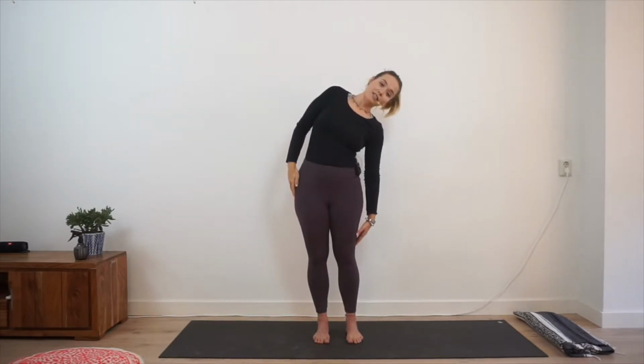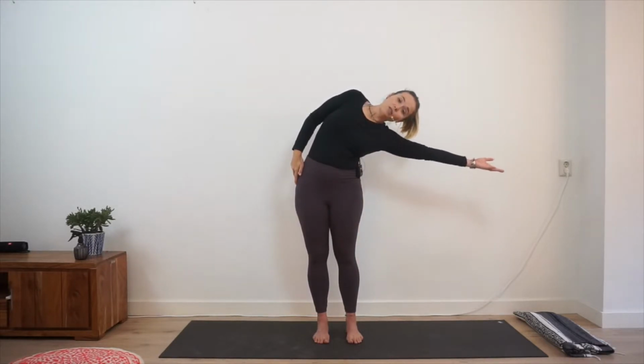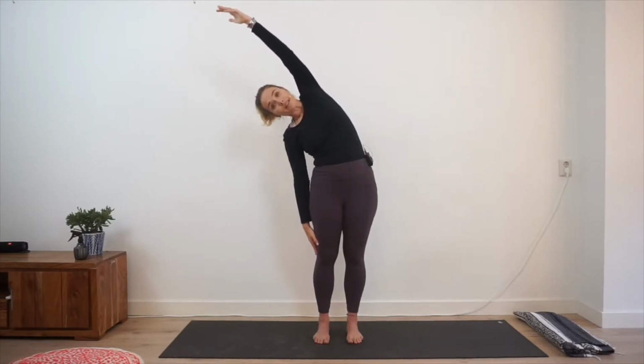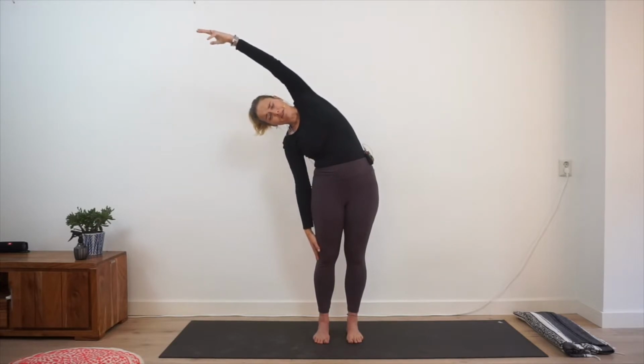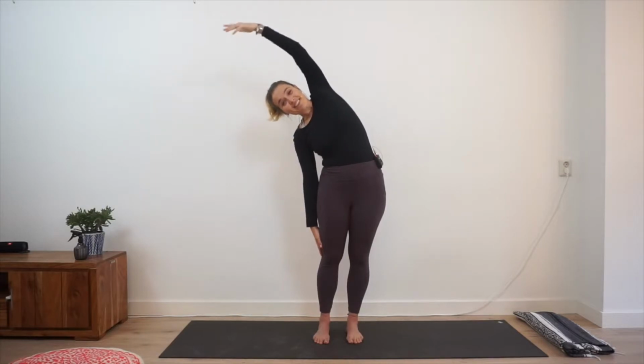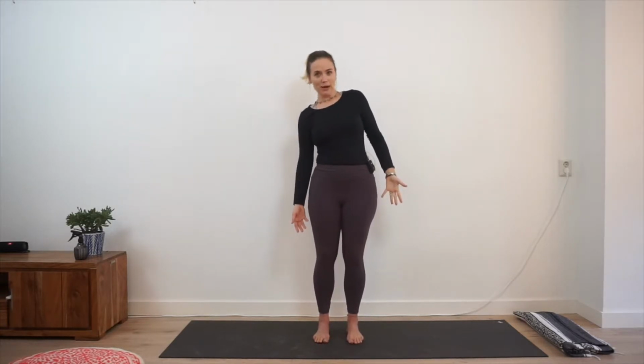Slide it down, slide it down. Reach, reach. Up, up. Good. Side bend. Reach a little deeper. Even out the weight in your feet. Good. Bring it back. Use your obliques and take it down. Very nice. So obviously, spine can side bend.